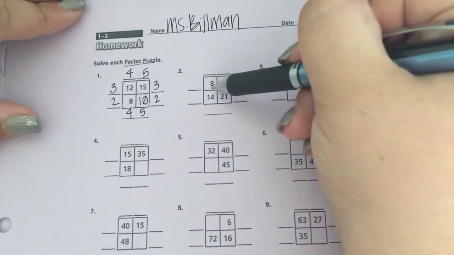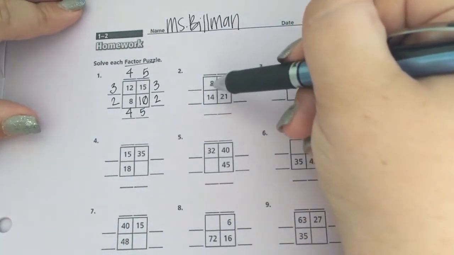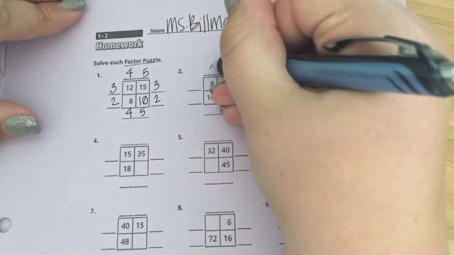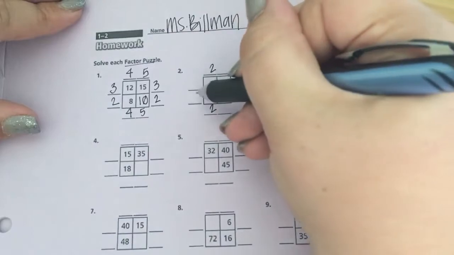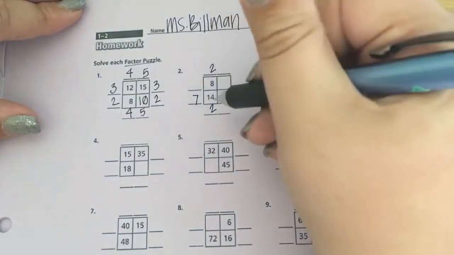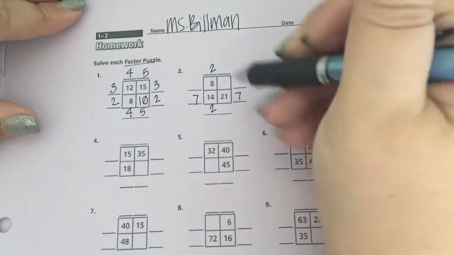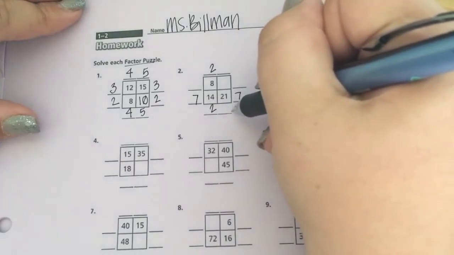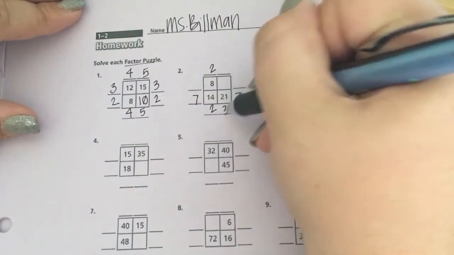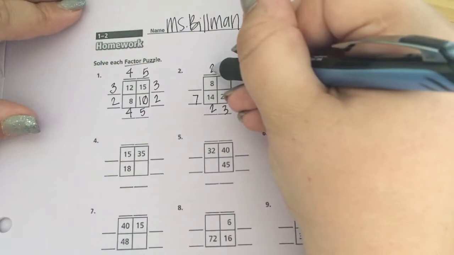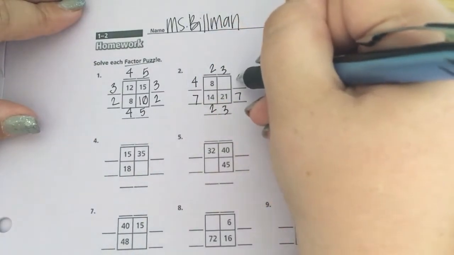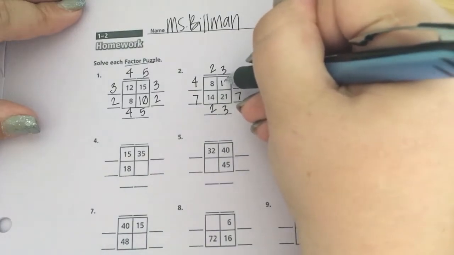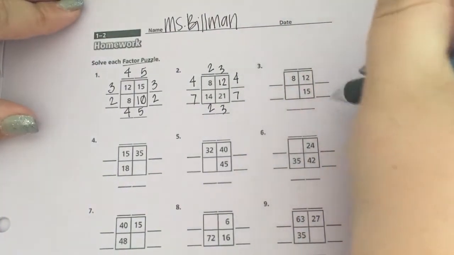These are very much like a puzzle, but I think they're fun, and it feels really good to finish it and get the right answer. So between 8 and 14, 2 is the column they would be in, and 7 would be the row for 14 and 21. When I multiply 7 by something to get 21, it's 3, so that'd be the 3 column. And 4 multiplied by 3 is 12.